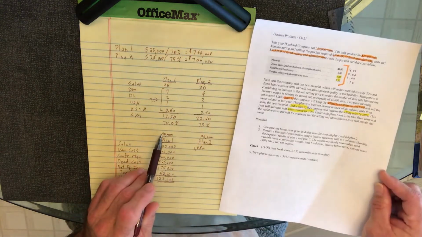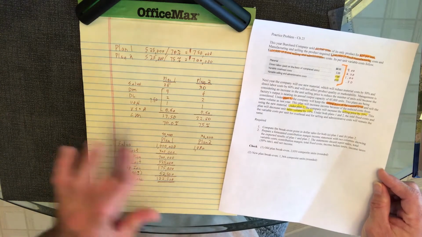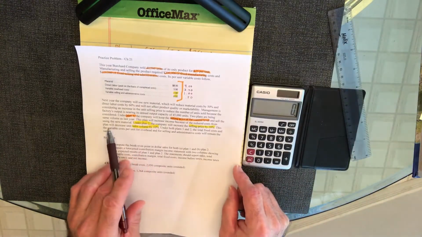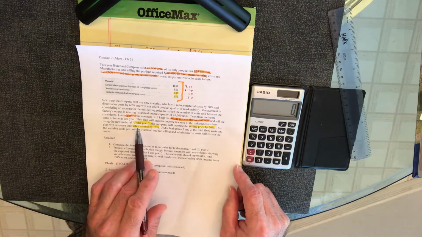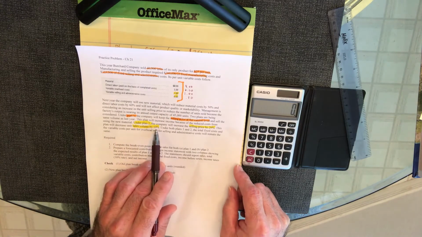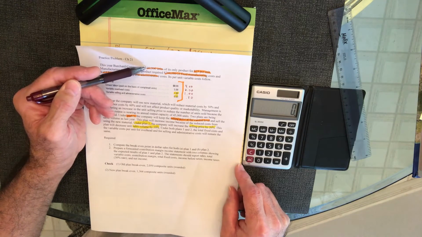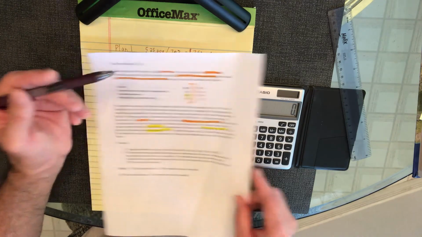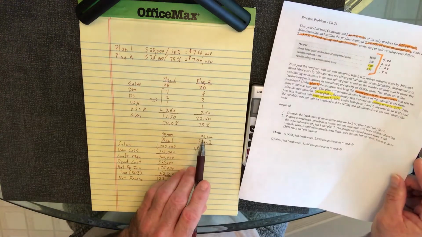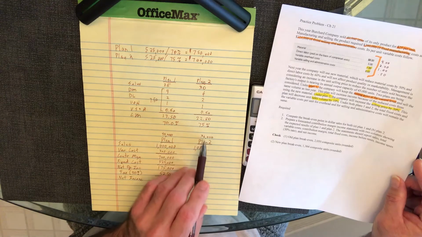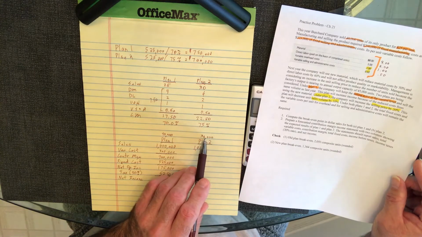So I recorded 40,000 units above Plan 1 so I could keep track of this. Plan 2 said that they will decrease unit sales volume by 10%. And so 10% of 40,000 is going to be 4,000, and subtract that from the 40,000 to get 36,000. So 40,000 minus 4,000 gives me 36,000 units.